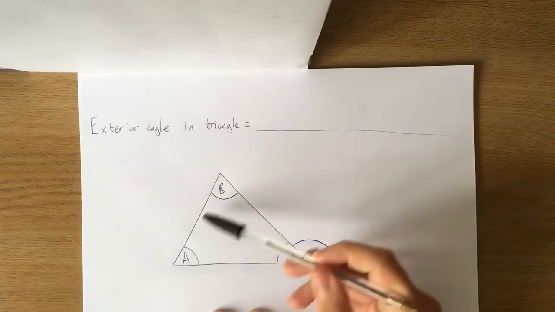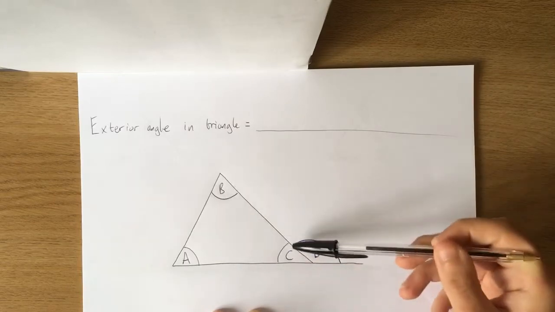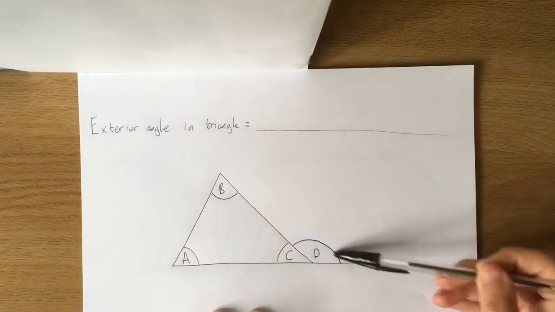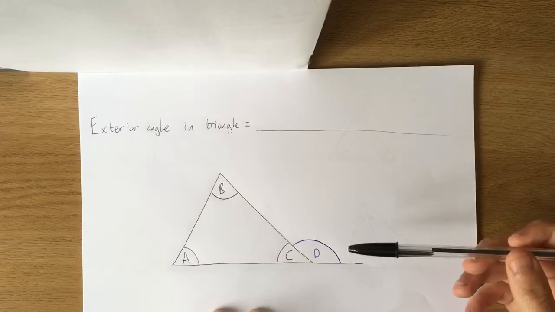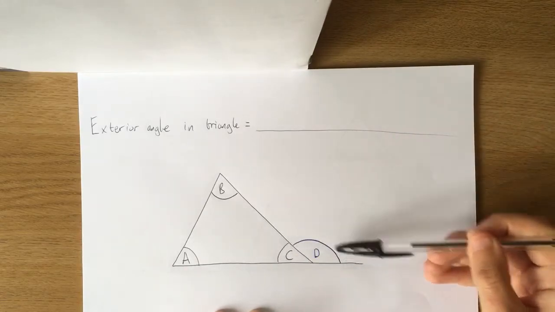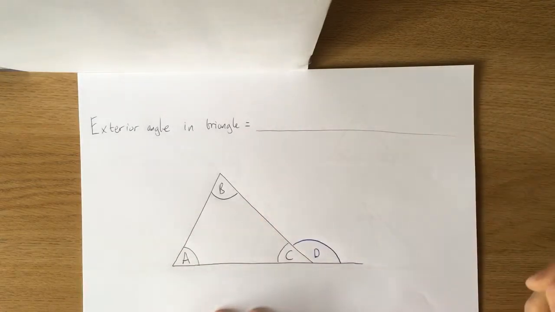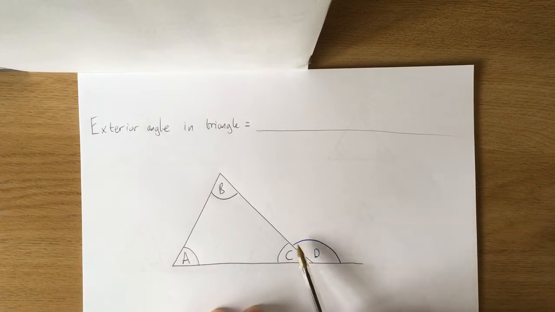Okay, so these are the three interior angles because they are inside the triangle. This then is an exterior angle because it is outside the triangle. Okay, I've extended this side and got this exterior angle. I could extend it up here and get one up here. I could extend it here and get one here, but this is the one I'm going to deal with in this example here. So what do we need to know about an exterior angle?